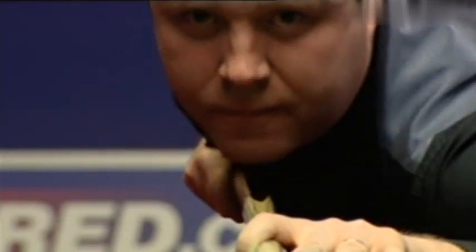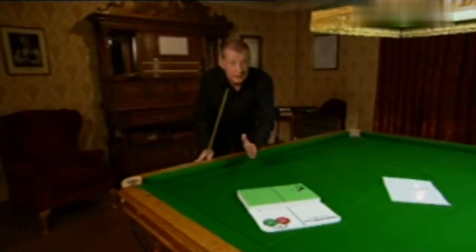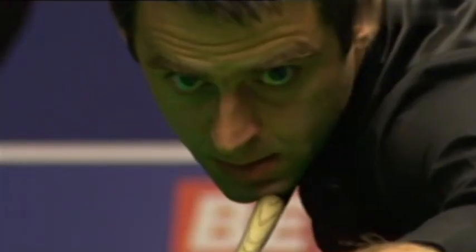But the question is, is Ronnie O'Sullivan a better player if he used that board to centrally line himself up, or does he see that line correctly straight? I haven't got a clue.